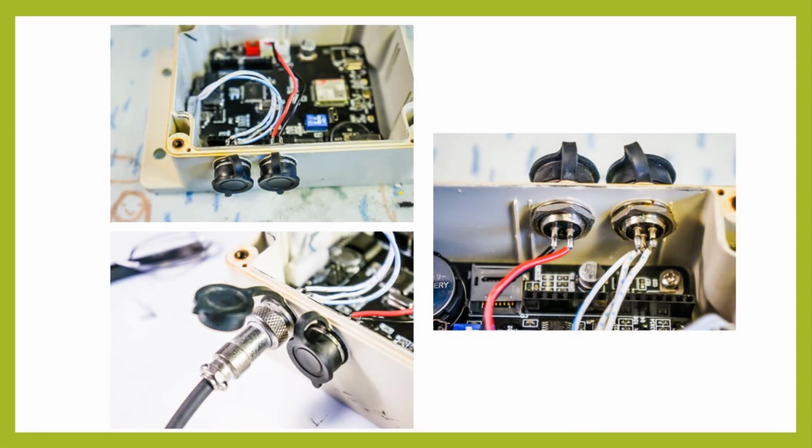Here are some shots of how the aviation connectors look mounted on an enclosure. The top picture shows how they're capped when not being used. The bottom picture shows a sheathed cable with the aviation plug connector screwed into the receptacle. And the right-hand picture shows the discrete wire harnesses coming out of the receptacles inside the enclosure.